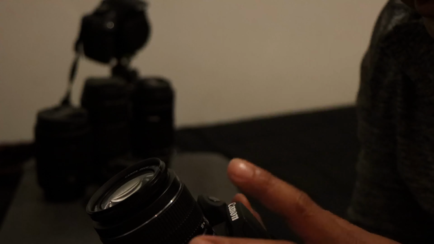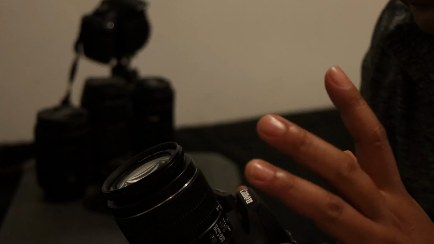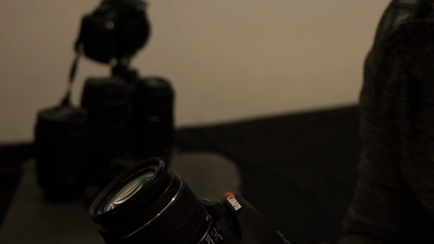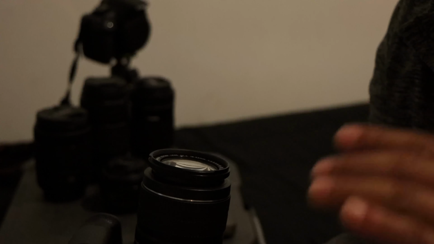The maximum focal length is 55 millimeter, and the minimum focal length is 18 millimeter. Keep that in mind, okay? That's why we call it an 18 to 55 millimeter lens. The maximum aperture is 5.6.